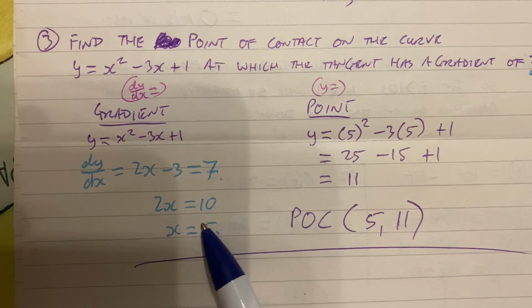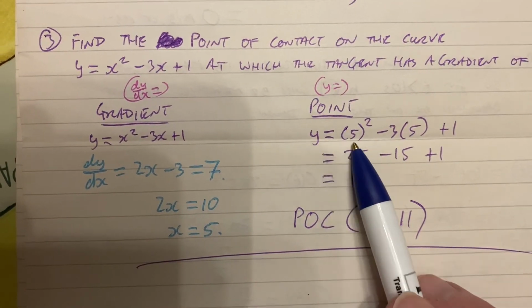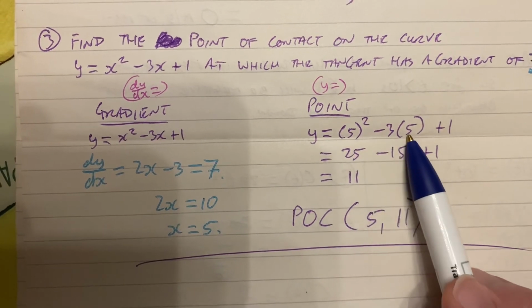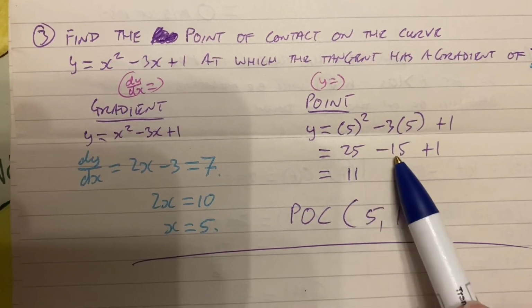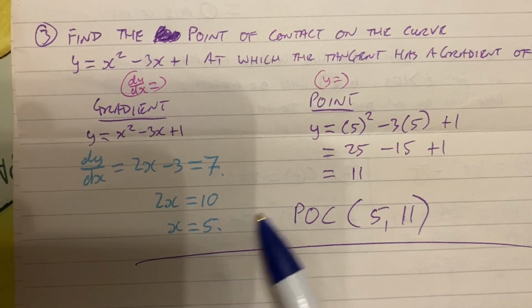So we know what x is, so we can sub x into our y equals equation. So y equals 5 squared minus 3 times 5 plus 1. So 25 minus 15 add 1 is 11. So our point of contact is (5, 11).